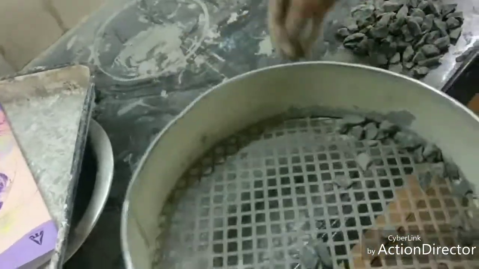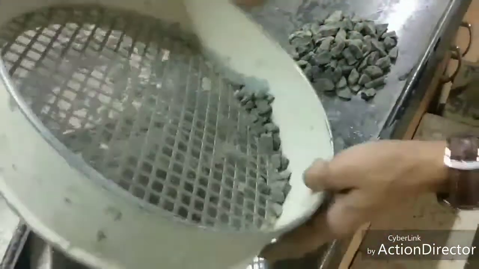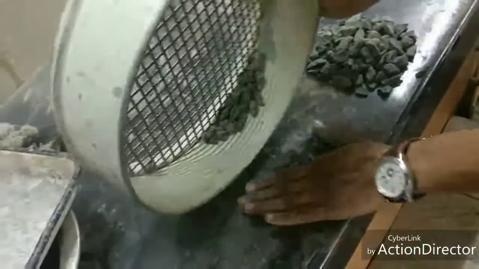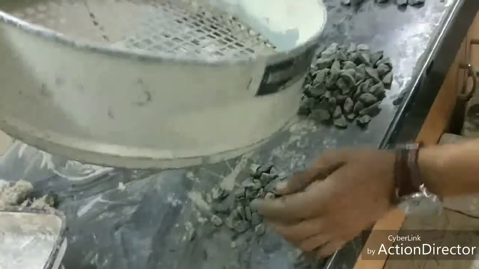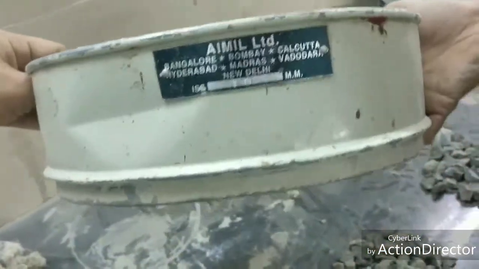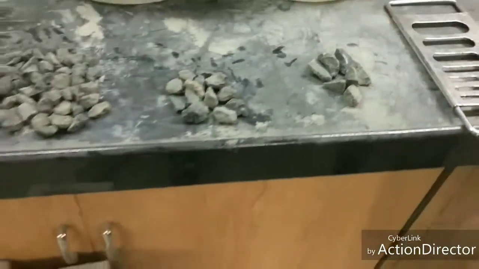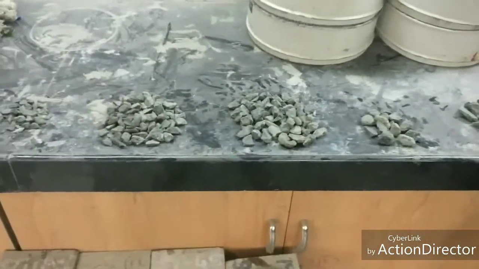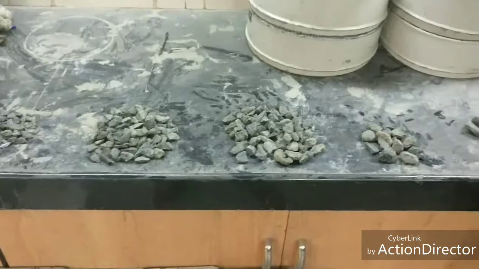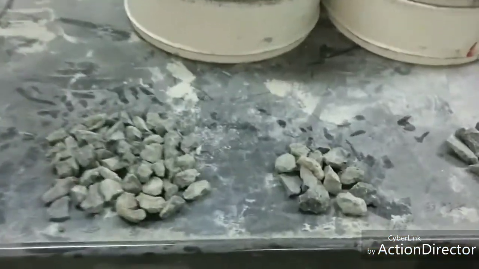The aggregate retained on different sizes of sieves is being collected separately for further readings.